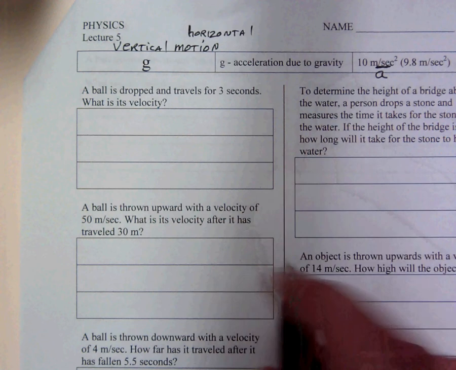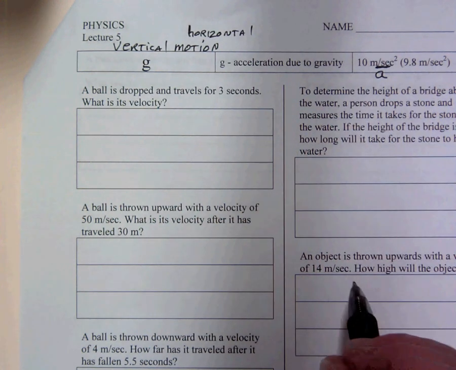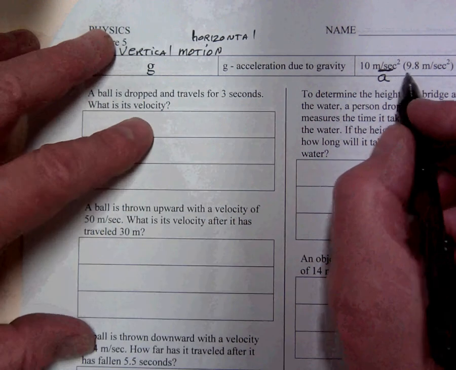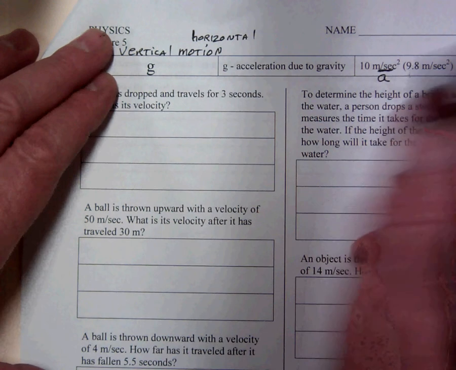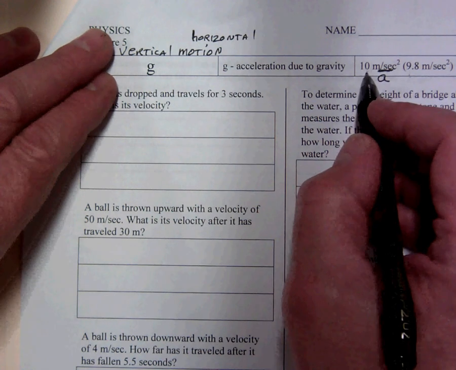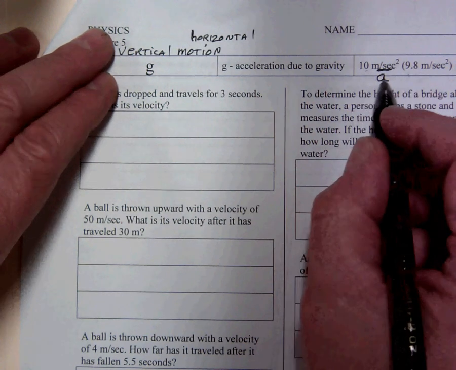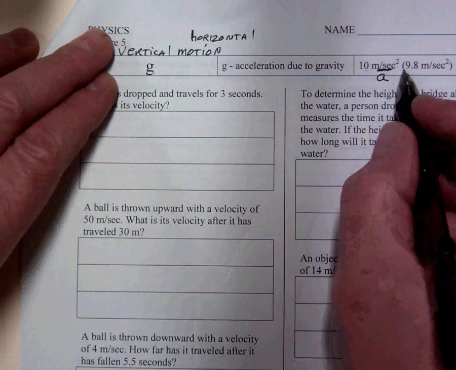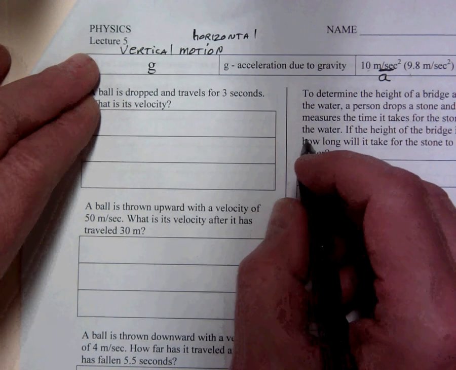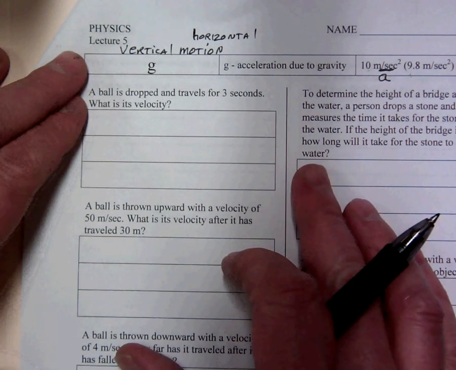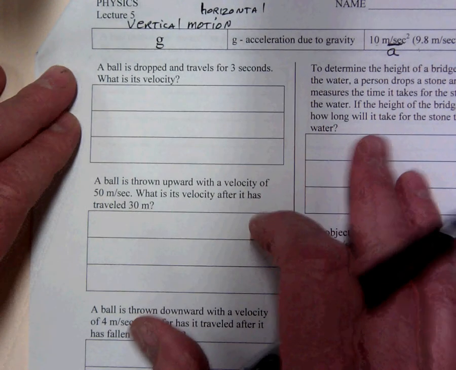Now, you notice I've got 2 numbers here. I've got 10 meters per second squared and 9.8 meters per second squared. The true value is 9.8 meters per second squared, but a lot of teachers and college professors, some books, and even some exams will let you use 10 because 10 is a lot easier to calculate with than 9.8. But just be familiar with both of them and go with whatever your instructor tells you. I'm going to use 10 because that's what I use in my classes.